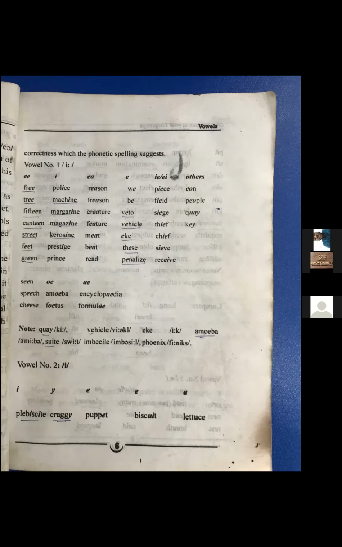Also, we'll be moving to vowel number 2 now. It's starting on this page. It is the short E sound, and it can be realized with letters I, Y, E, and also letter A. These are some of the rare things that you'll be asked or tested on in your examinations, and you should take note of the highlighted letters in each example. Those are the ones that have this sound.